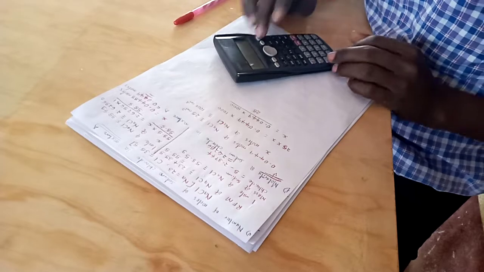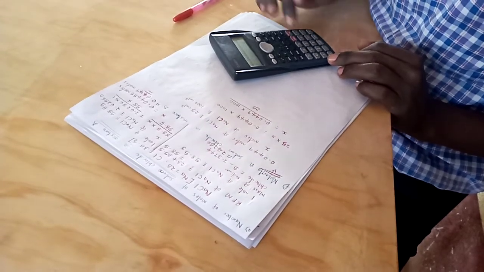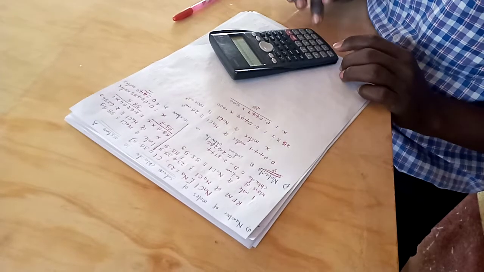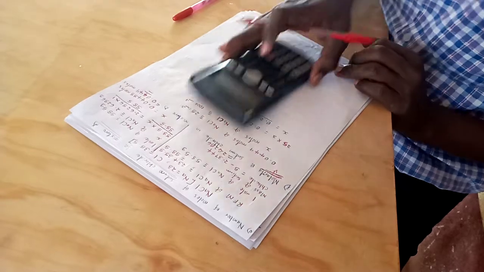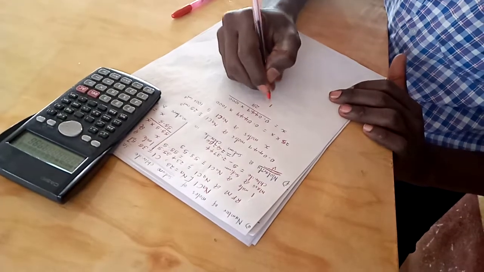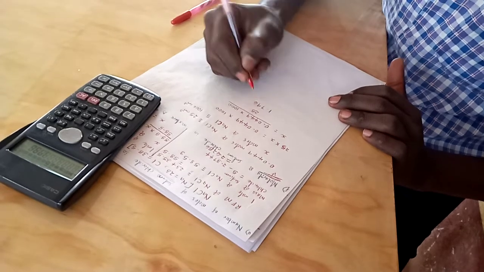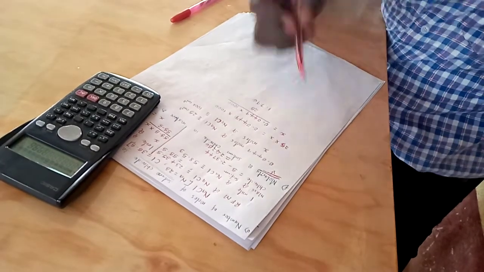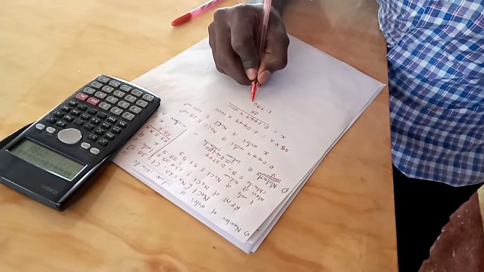You multiply 0.0449 by 1,000 and then divide that by 25. That becomes 1.796.